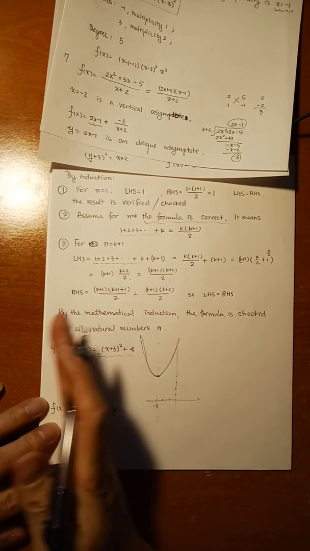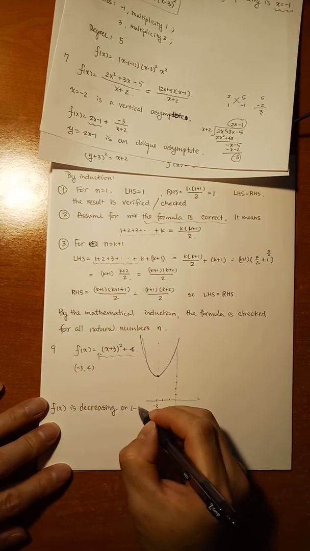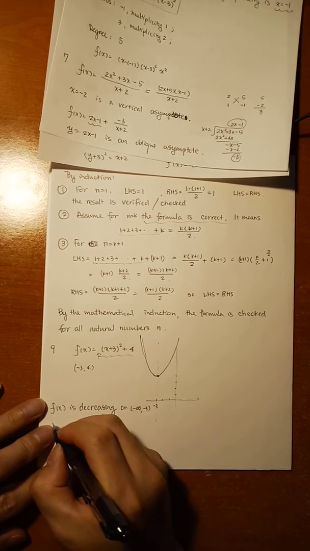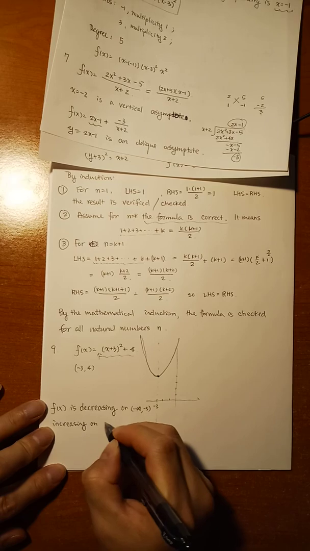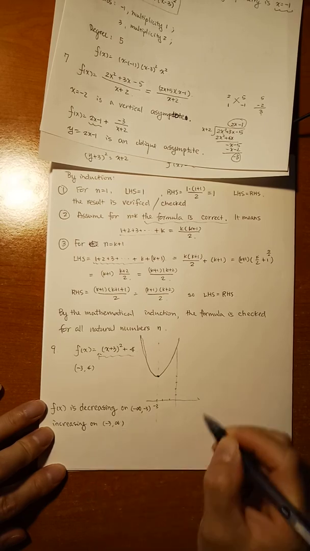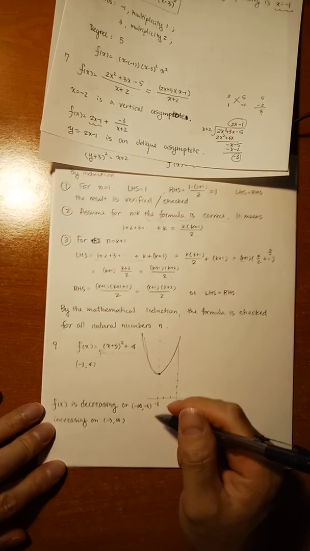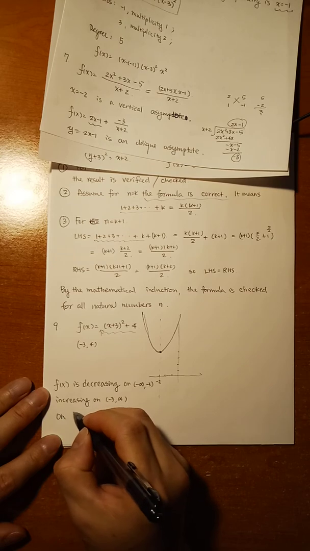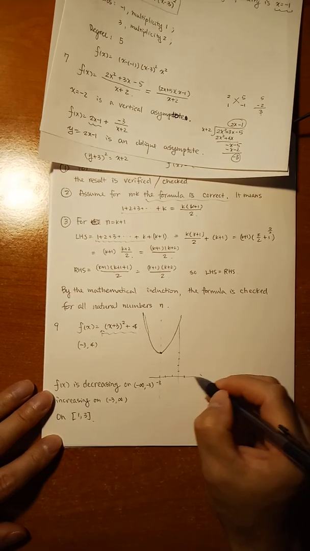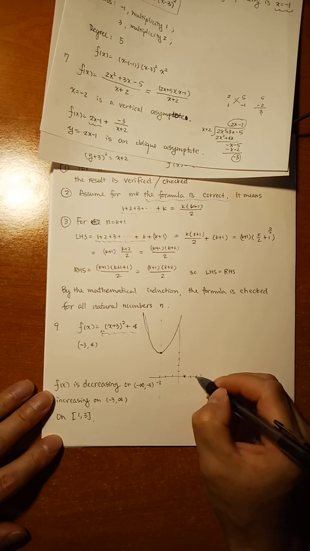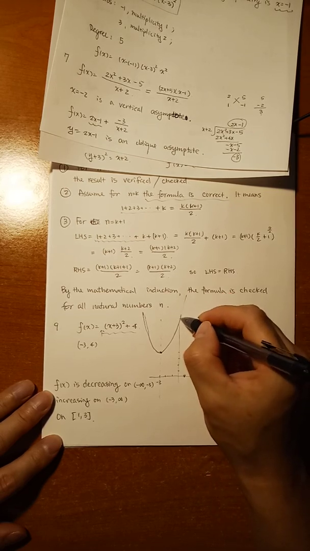on the left side of -3, on negative infinity to -3, and increasing on -3 to positive infinity, on the right side. And on the interval 1 to 3, where is 1 to 3?